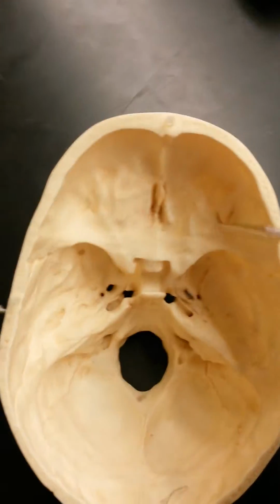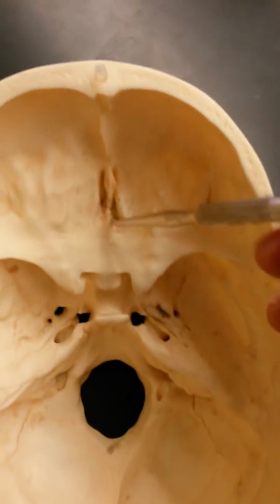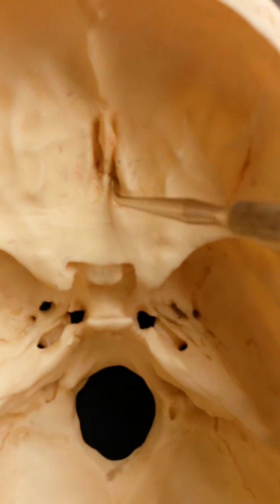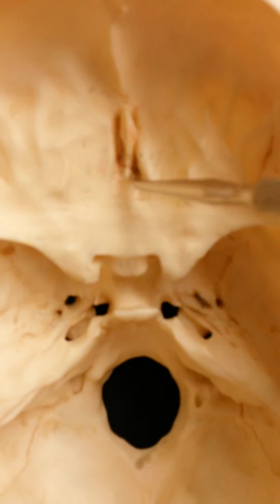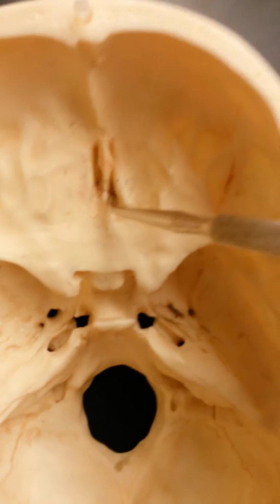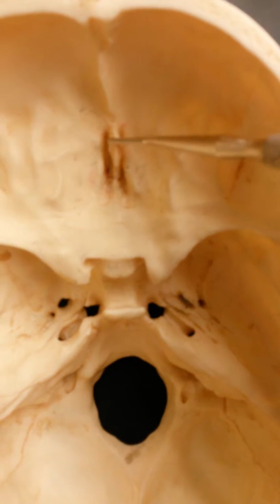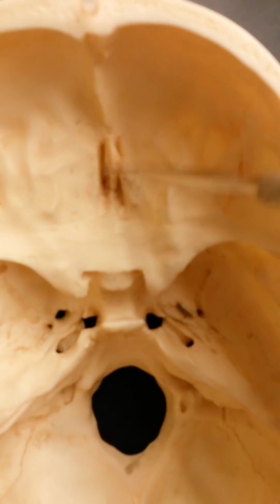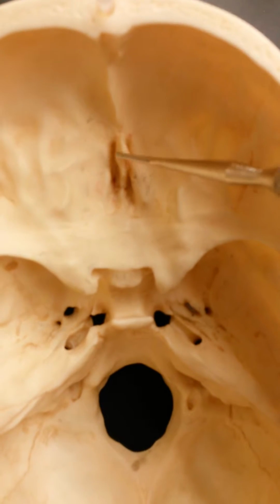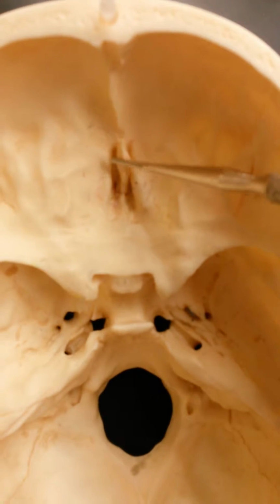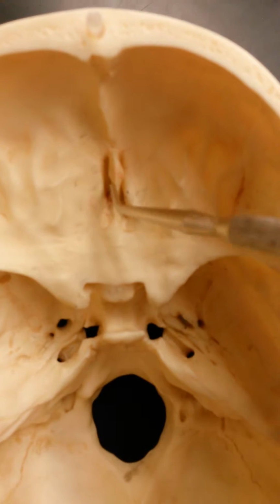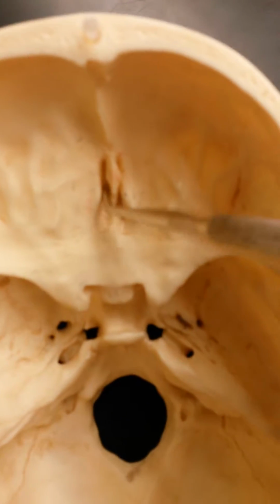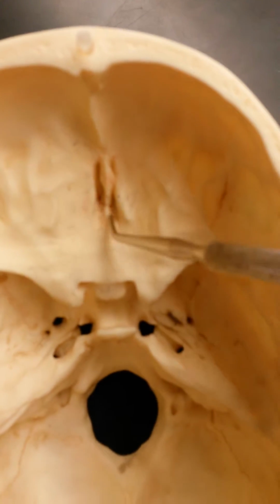In the anterior cranial fossa, you will see these plates right here. It's not the best in this model, but it should be perforated, and this is what we call the cribriform plate of ethmoid. And right here in the middle is called the crista galli. Crista galli means the rooster's horn, where crista means crest or elevation, and galli means rooster. So this part in the middle is the crista galli. On either side of the crista galli is the cribriform plate of ethmoid.